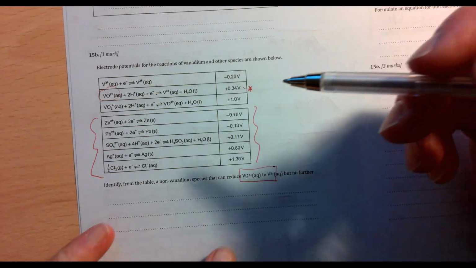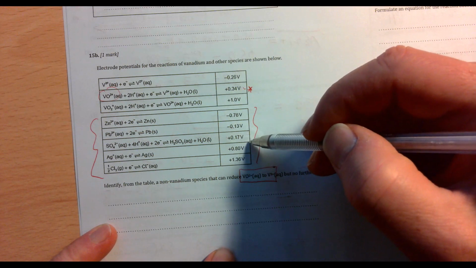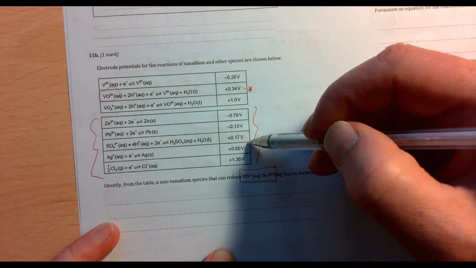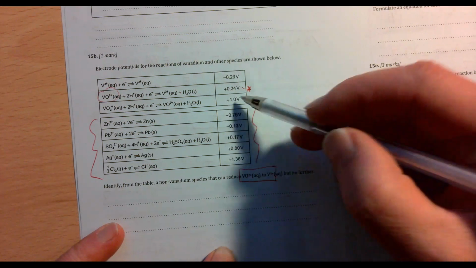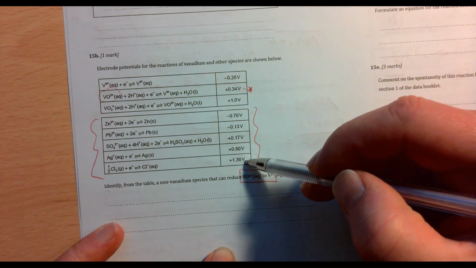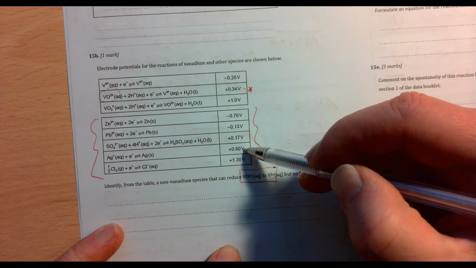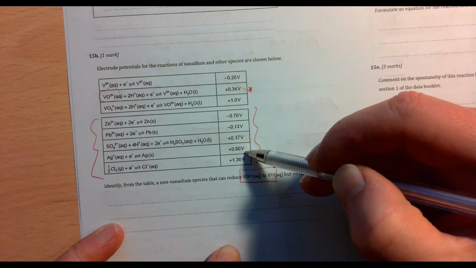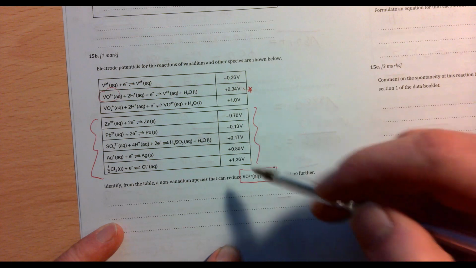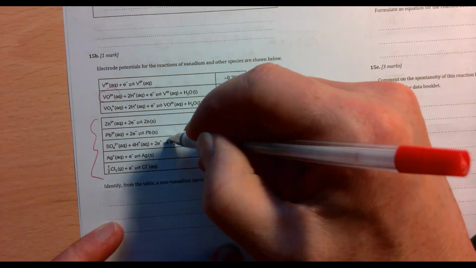So let's go through a few examples. Let's start at the bottom and work our way up. If you did plus 0.34, take away plus 1.36 or plus 0.8 volts, you're going to get a negative value for each cell. So it has to be something above it. So let's have a look at this one to start with.